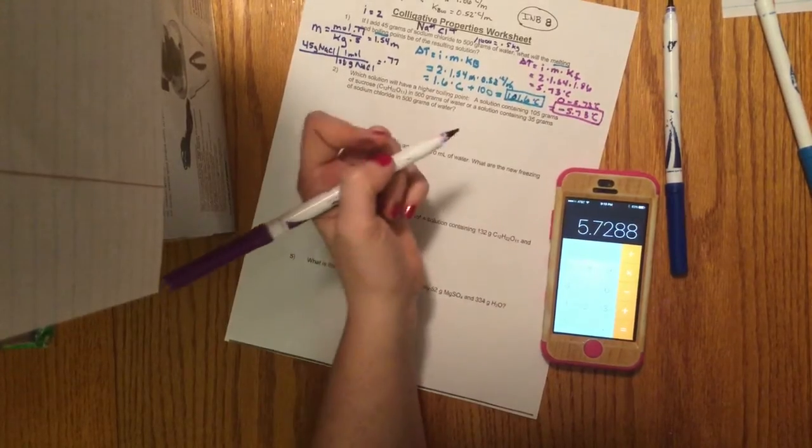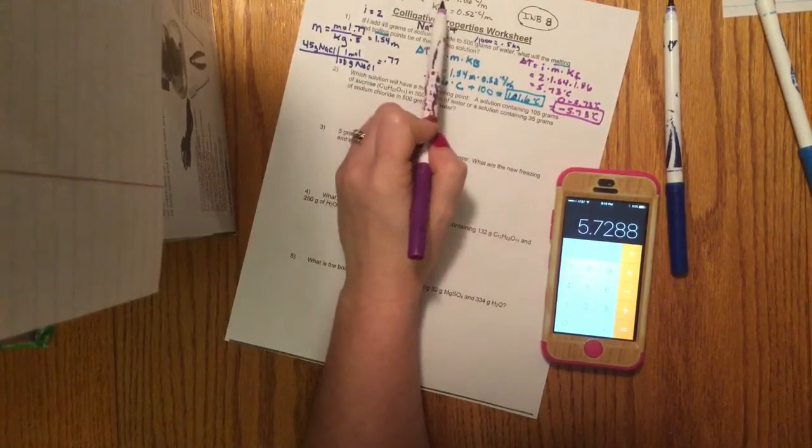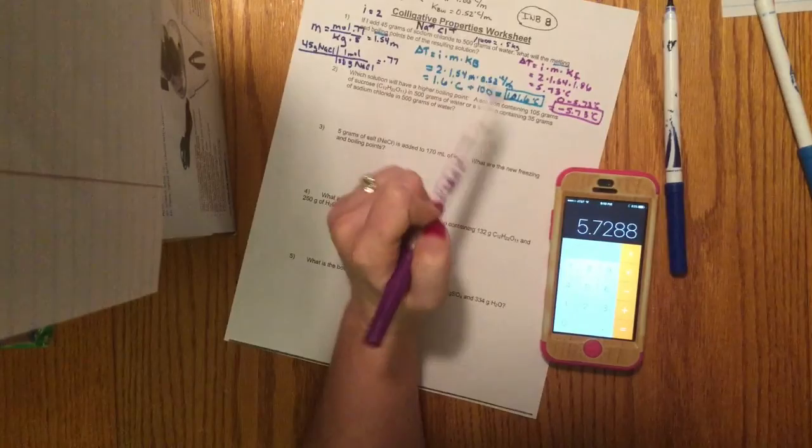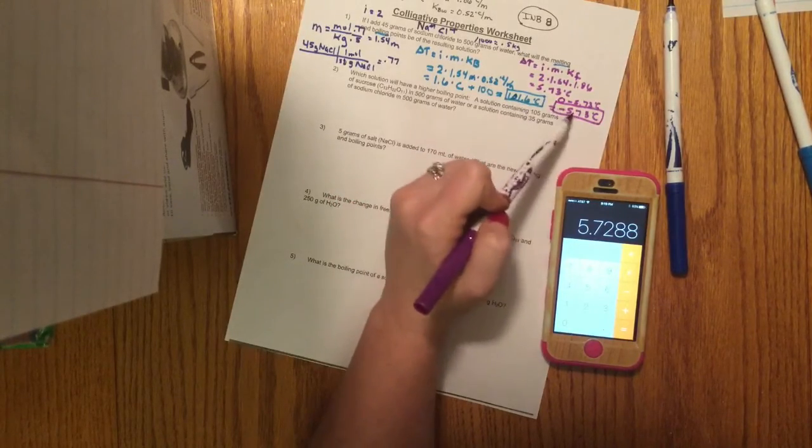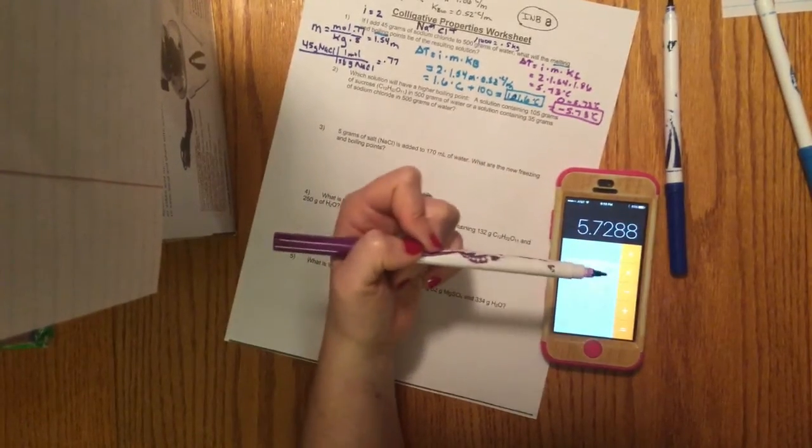It's important to note that the impact on freezing is always greater than the impact for boiling, and so you'll always see a greater change for freezing point than you will for boiling point.